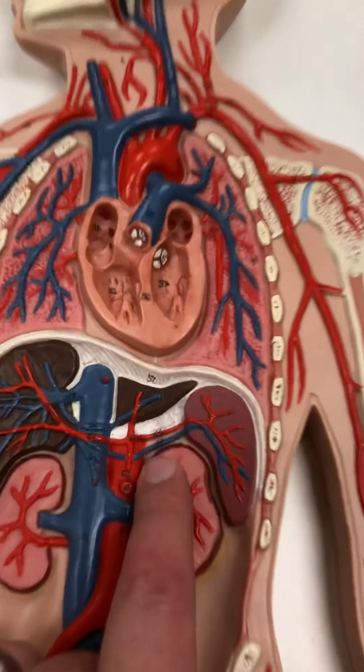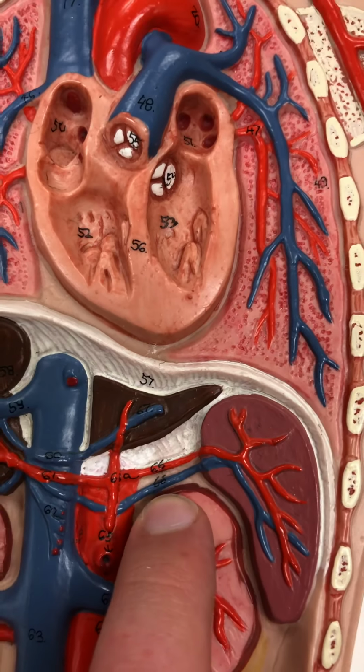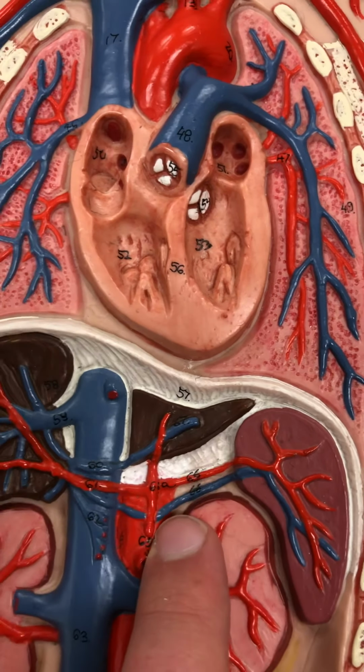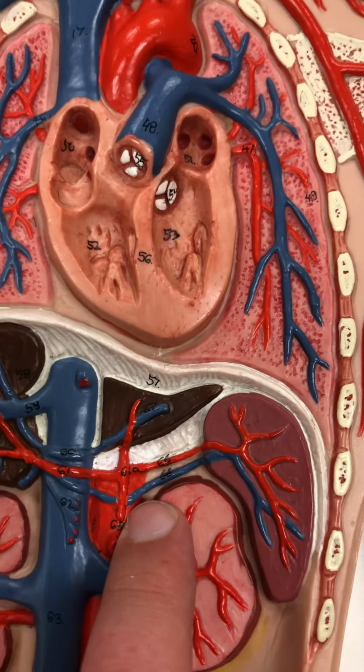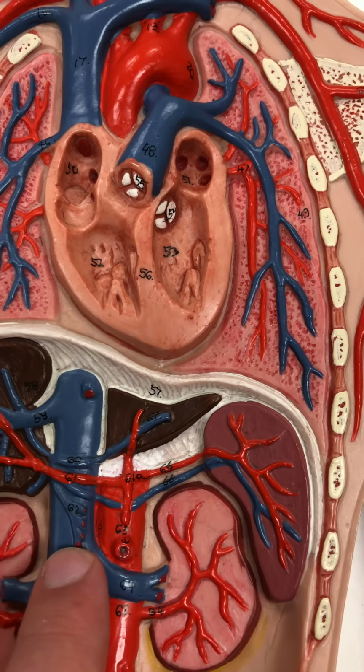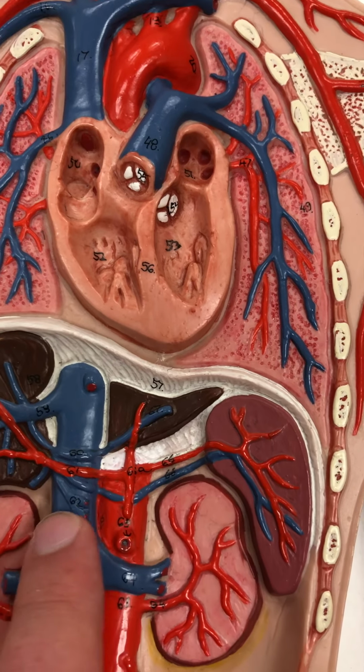So the splenic vein, if you come a little closer, you can see right there, number 66. That's the splenic vein coming from the spleen back towards the heart. Then we have the superior mesenteric vein. That's number 62. You can see the little red openings here, number 62.